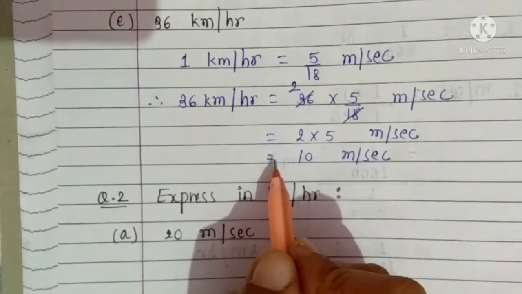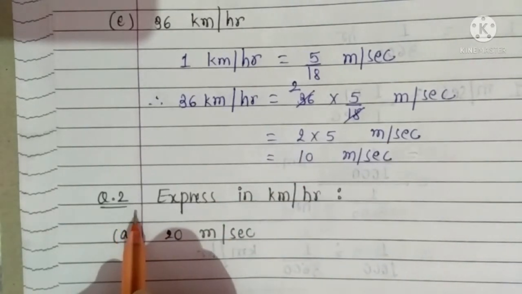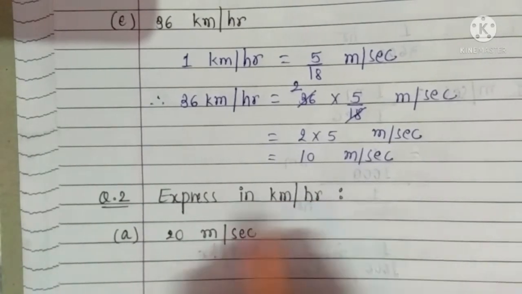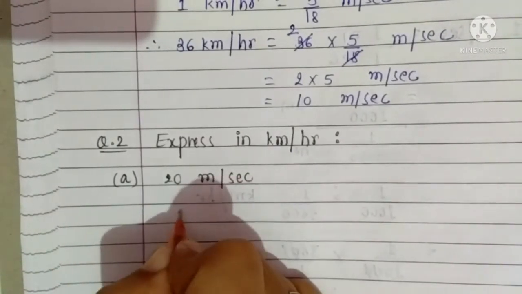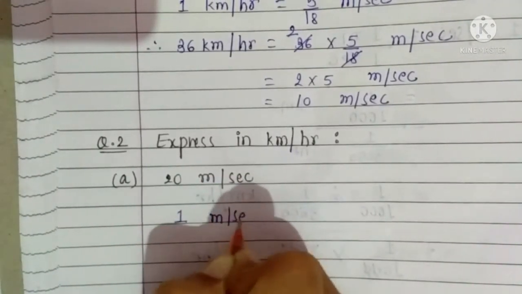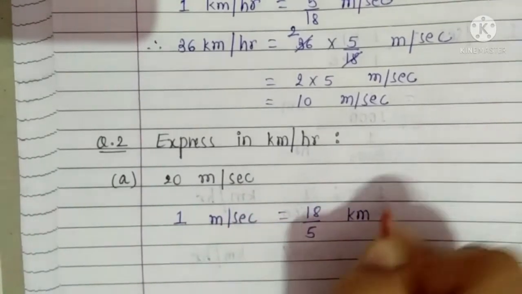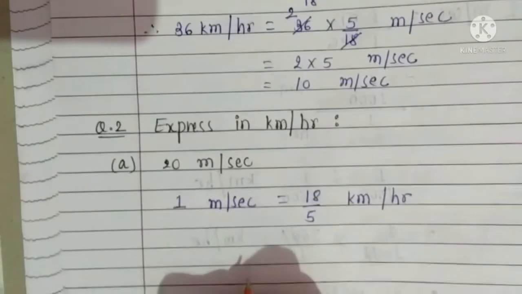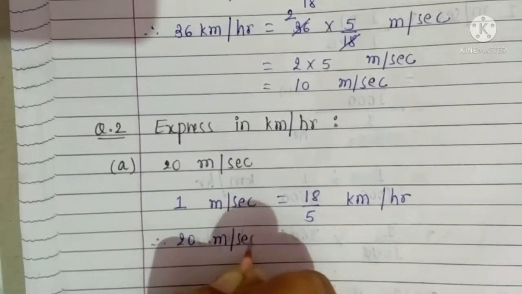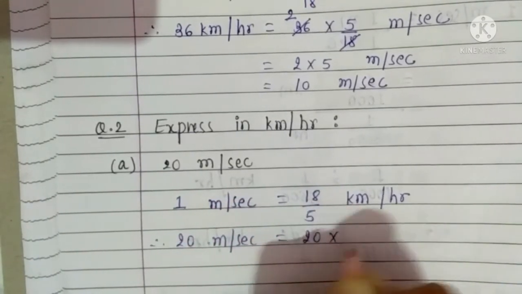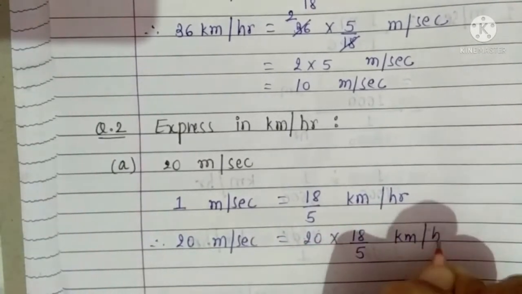Remaining sums of question number 1 you will do in your homework. Next, question number 2. Express in kilometer per hour. A 20 meter per second. As we know that 1 meter per second is equal to 18 upon 5 kilometer per hour. Therefore, 20 meter per second is equal to 20 multiplied by 18 upon 5 किलोमीटर पर आवर.